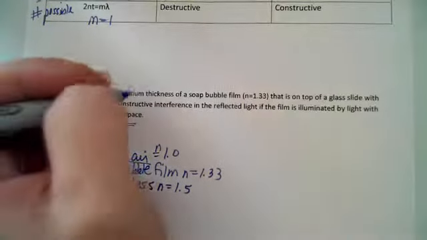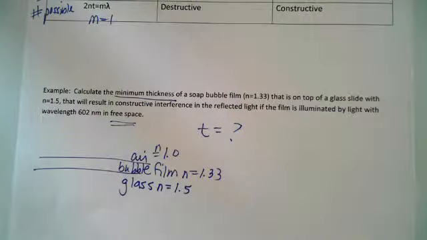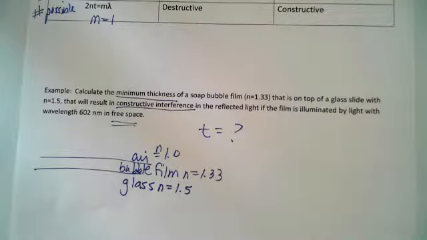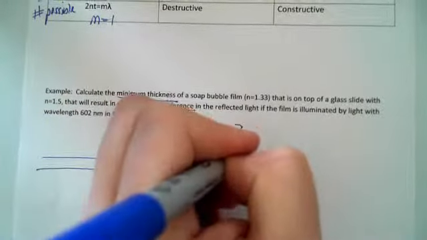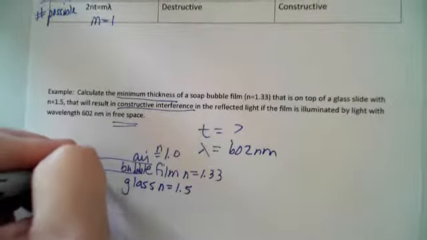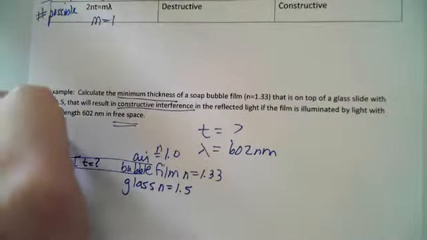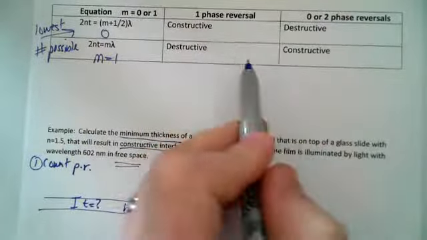It says calculate the minimum thickness of the soap bubble film that will result in constructive interference in the reflected light if the film is illuminated by light with a wavelength of 602 nanometers. So basically it wants to know the thickness of this film. The very first thing you have to do is count phase reversals, because if you don't, how are you going to know what equation to use from the chart?